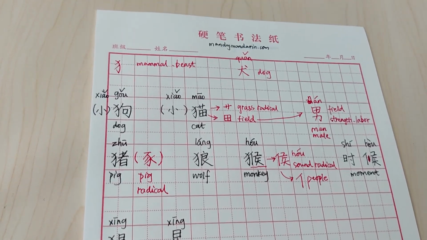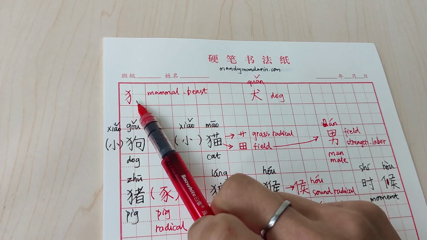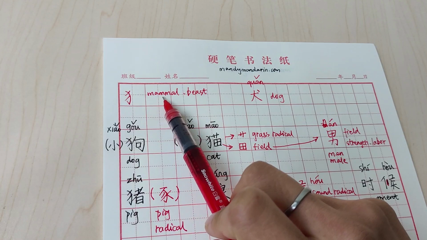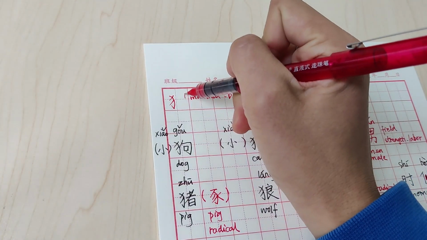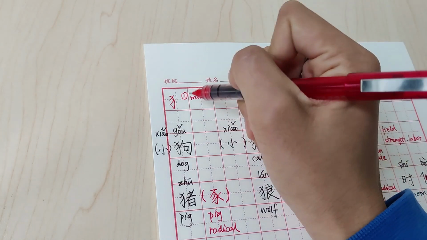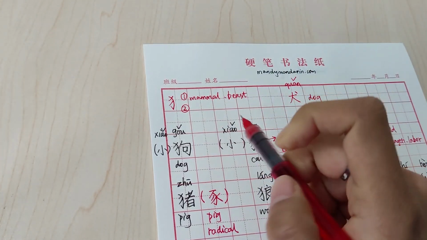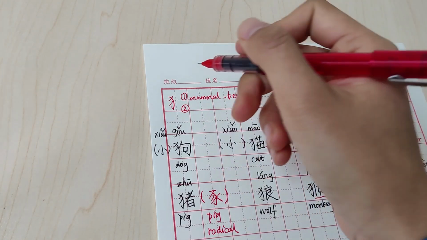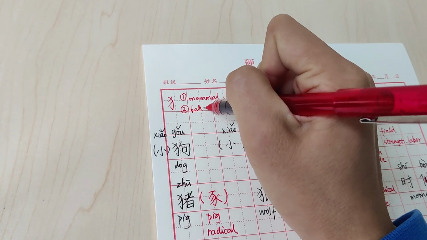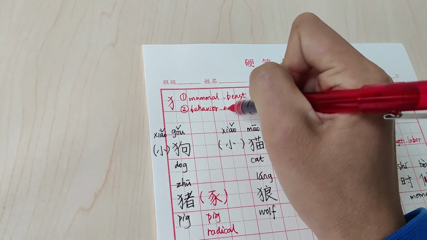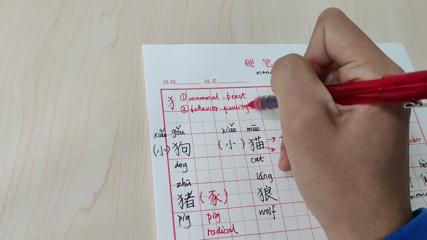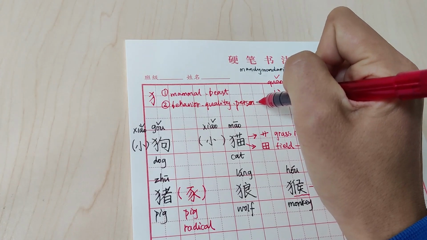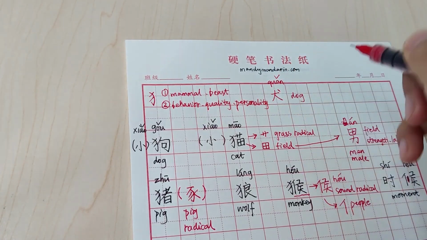Moving on to the next. Back to this. We just mentioned that this animal radical could refer to a lot of mammals and beasts. That's just the first meaning of it. The second meaning is like the extension of those animals. It could refer to those animals' behavior or quality or personality.